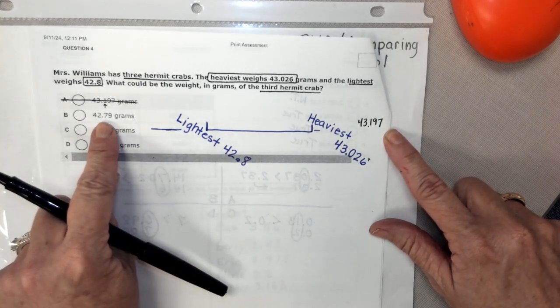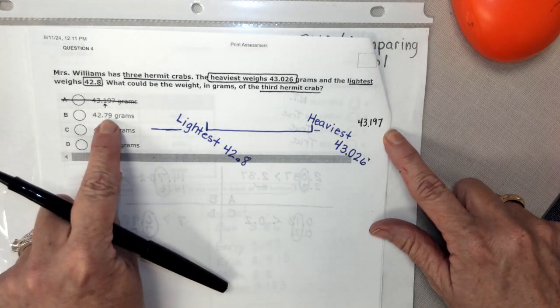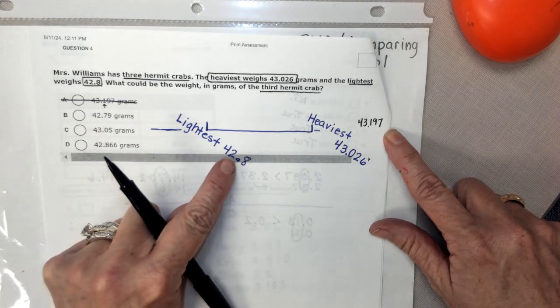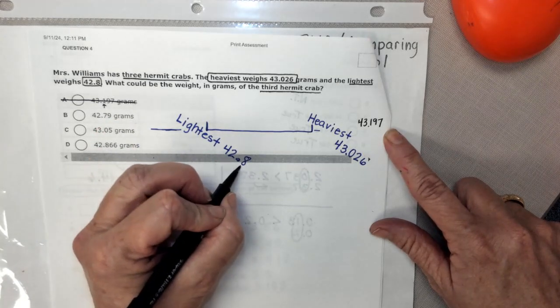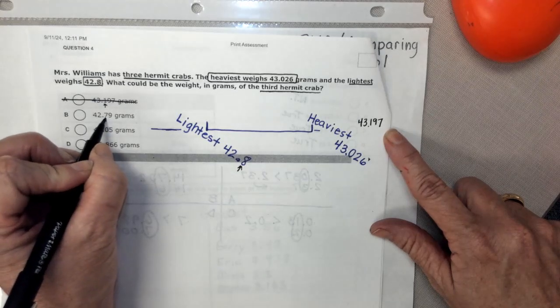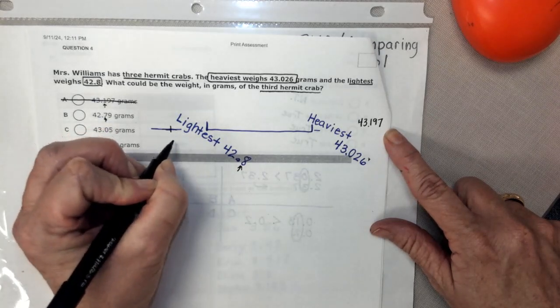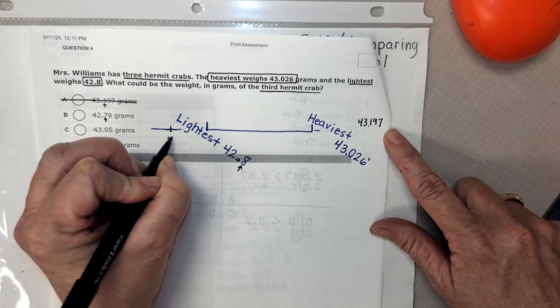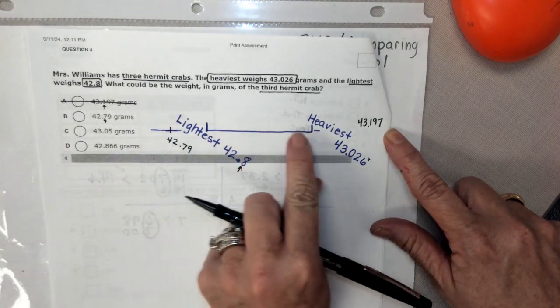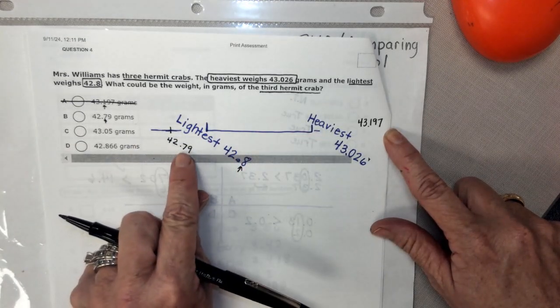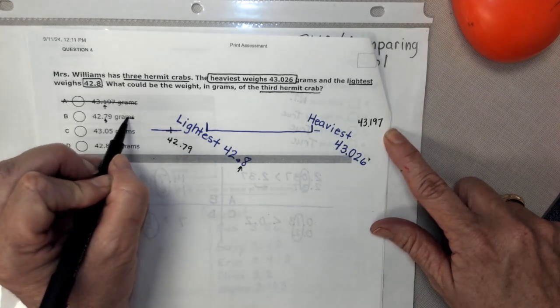And look at the next one, 42 and 79 hundredths. Well, this is 42 and 8/10. So if we have 8/10 compared to the 79, that's actually going to be right in here. Now it's super close, but it does not fall in between. And I need something to fall in between, so I'm going to go ahead and get rid of this choice.